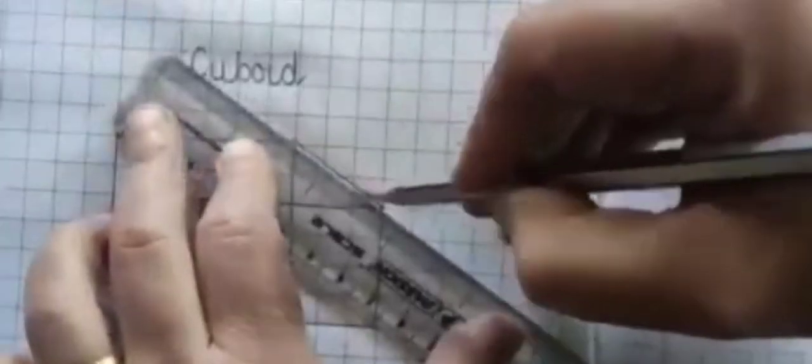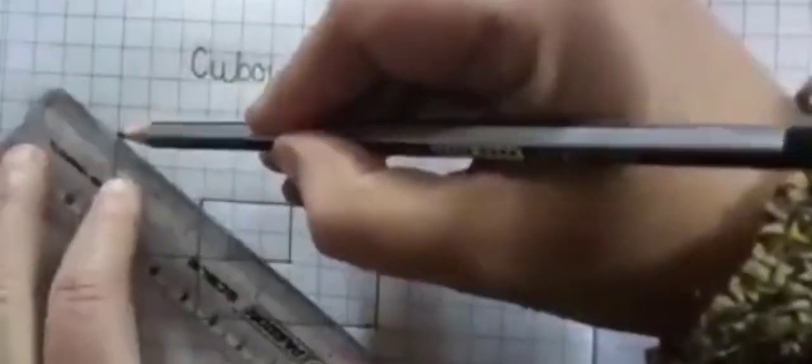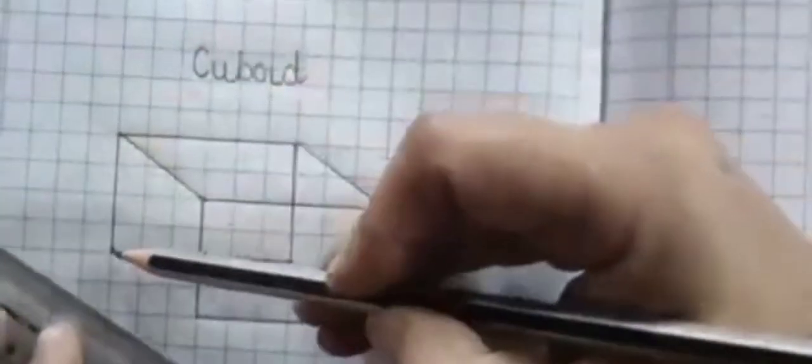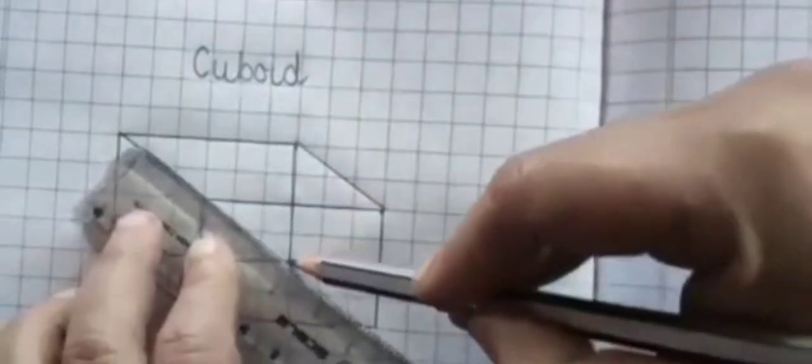Now see carefully how I am going to join these 2 rectangles. We will join the corners. And our cuboid is ready.